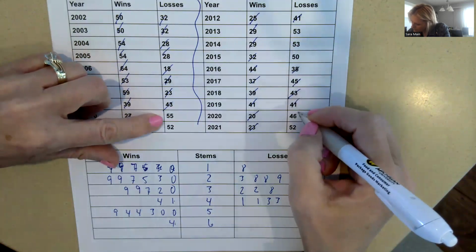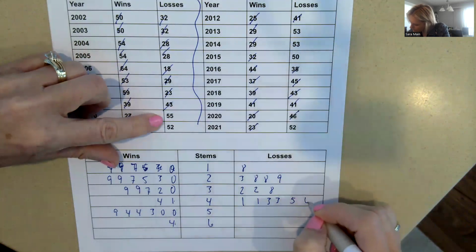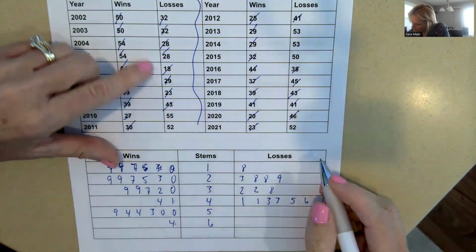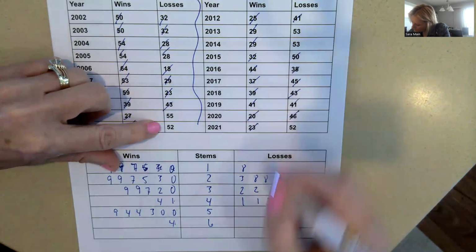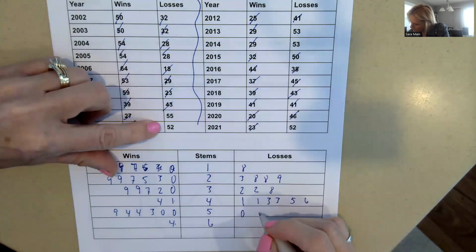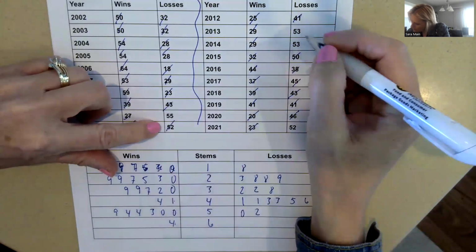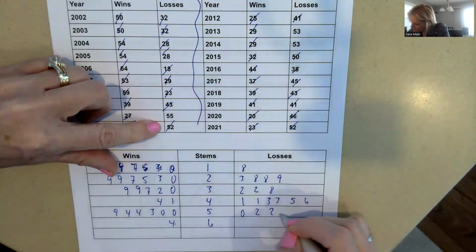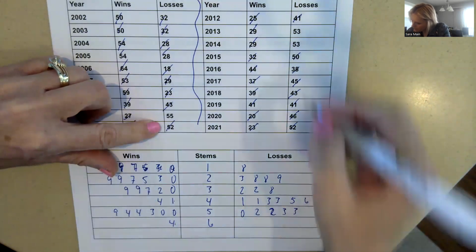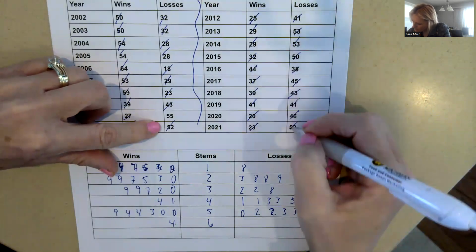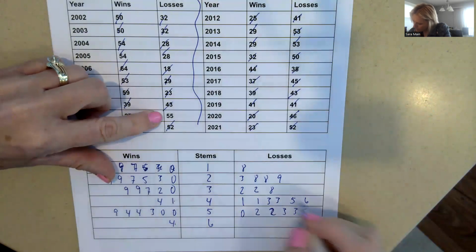45. 46. And then in the 50s, we have a 50, and a 52, another 52, two 53s, and a 55.